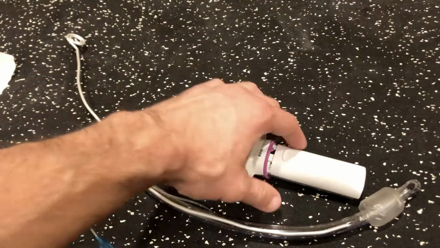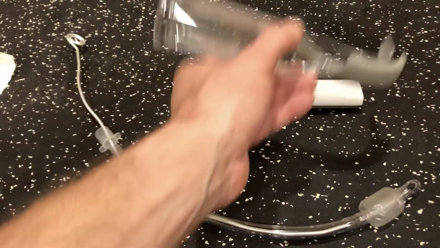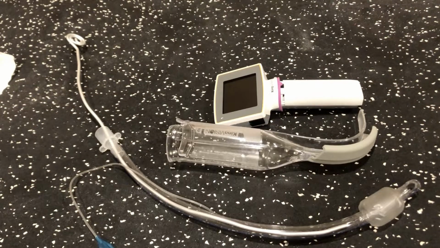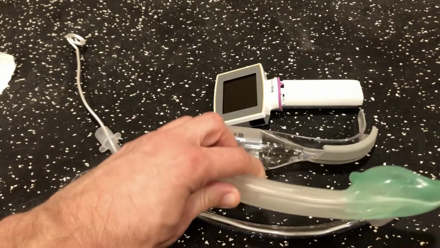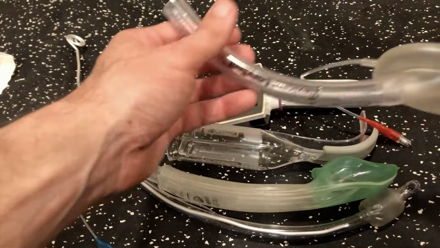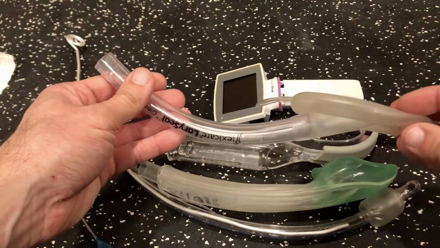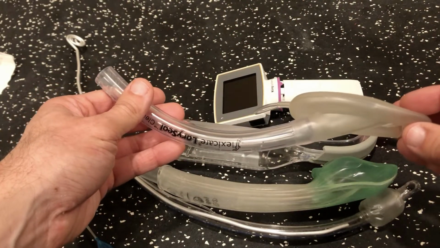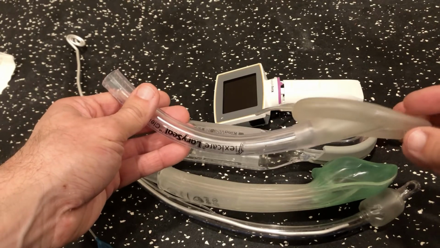Endotracheal tube, the King video scope, the iGel, and the laryngeal mask airway. We're going to use these in our simulations, and it's important to understand what they're for. Thank you.